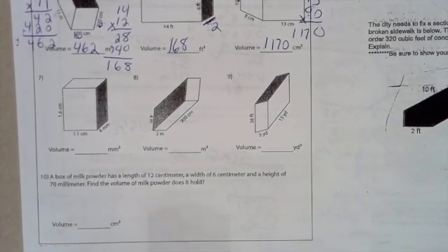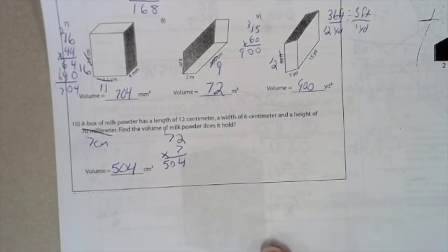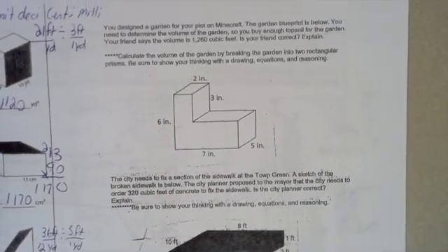So for the last 4 problems, I want you to pause the video. You can unpause the video when you're done and check your work. So you should have worked out the last 4 problems. You need to check your answers and make sure they're correct. If they're not correct, work them out again. If you cannot figure out your mistake, shoot me an email, or you can ask me in a Zoom meeting or office hours.